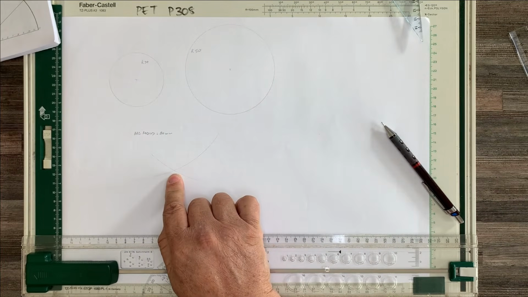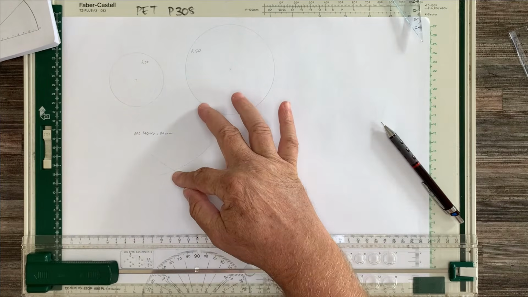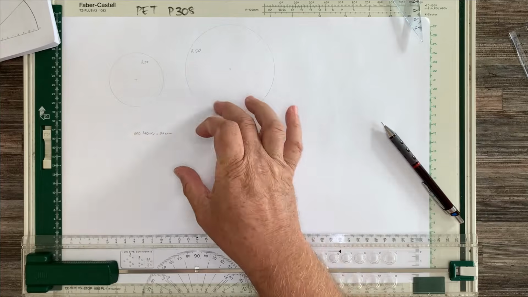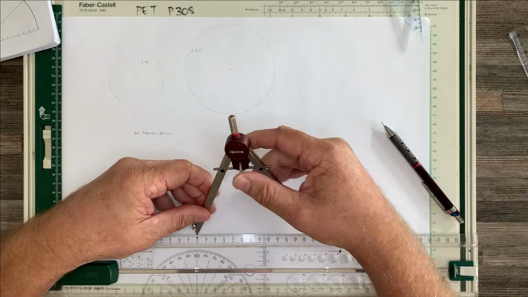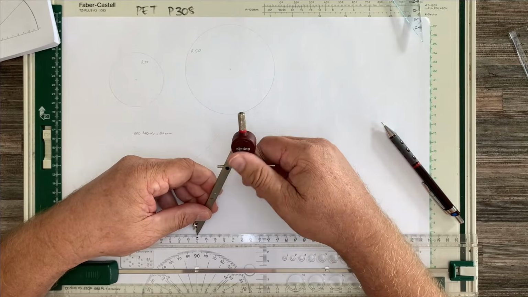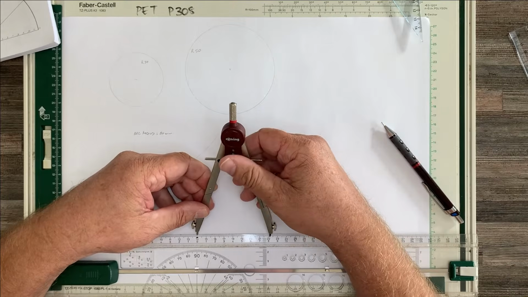So now we have a center point, and we know that each of the circles is 80 millimeters away. So now all we have to do is set our compass back to 80 millimeters, which is the arc radius.